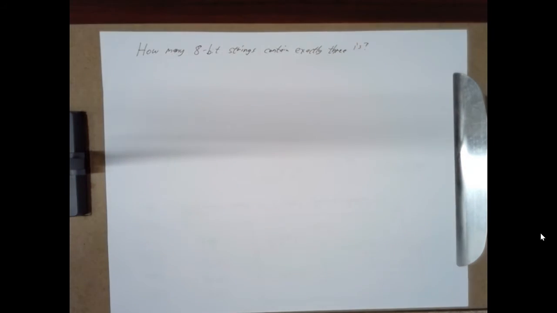So how many 8-bit strings contain exactly 3 ones? 3 ones, 5 zeros. It's a reasonable question. So you've got 8 bits. Each bit's a 1 or a 0. We want to know how many 8-bit numbers have exactly 3 ones.